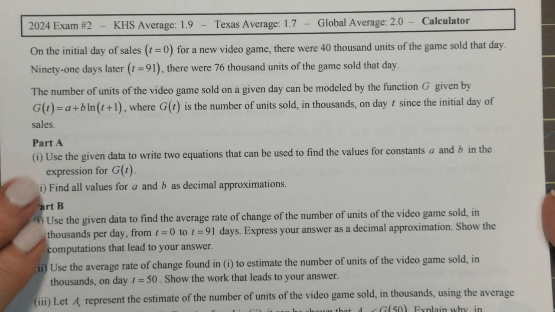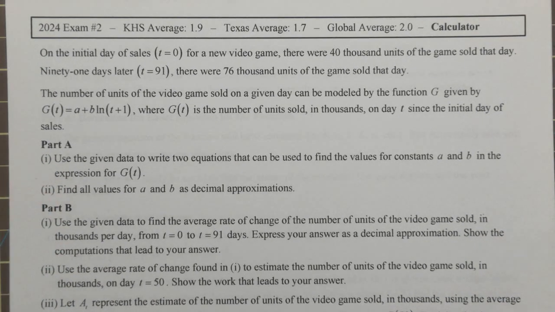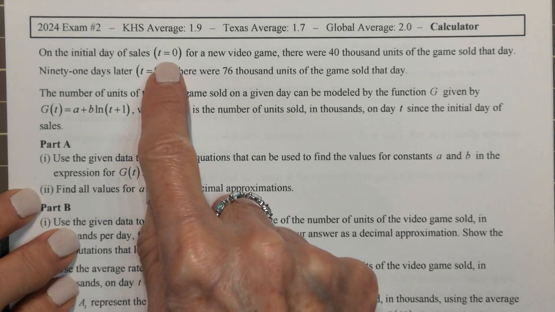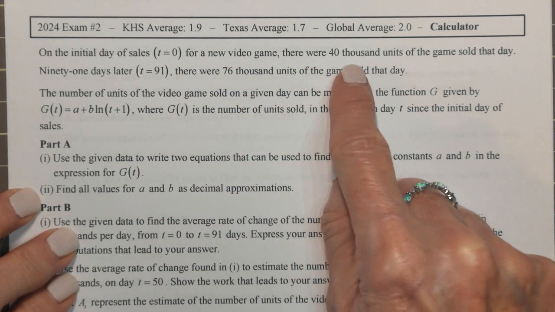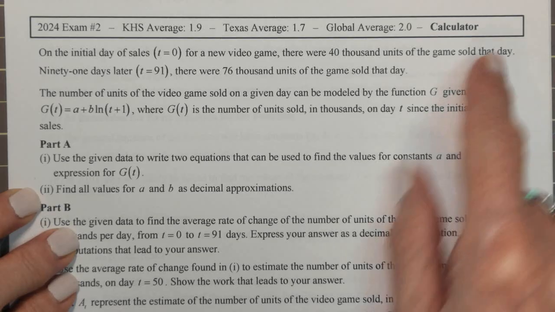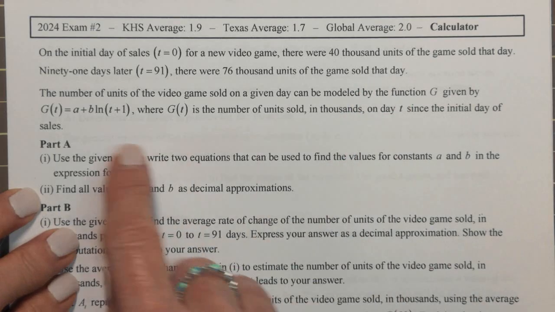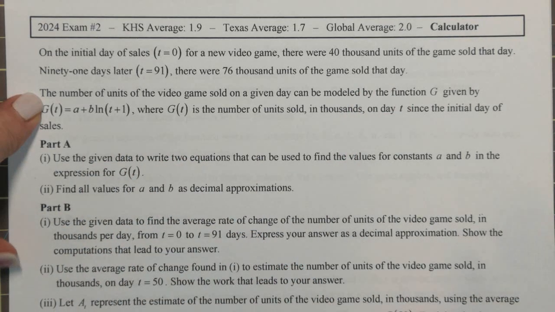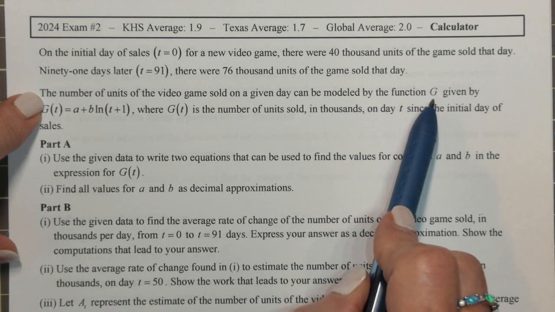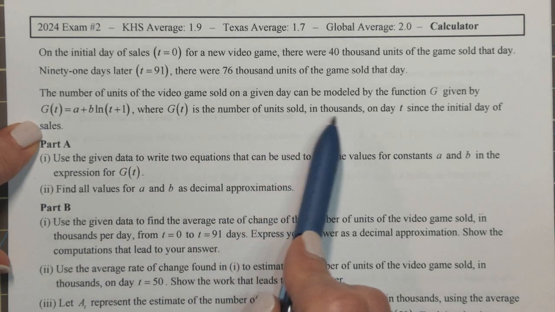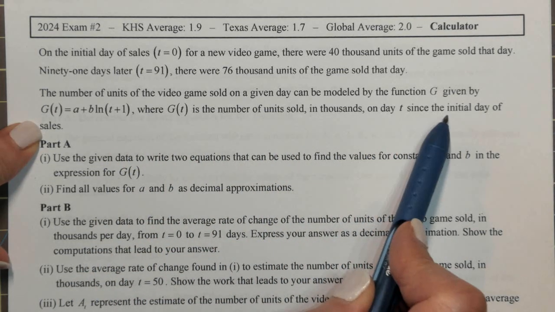Okie dokie. Next one I'm going to do with you is the actual problem from the 2024 exam. Okay. On the initial day of sales, when time is 0, for a new video game, there were 40,000 units of the game sold that day. 91 days later, there were 76,000 units of the game sold that day. The number of units of the video game sold on a given day can be modeled by G, given by this function, where G is the number of units sold in thousands on day t since the initial day of sales.